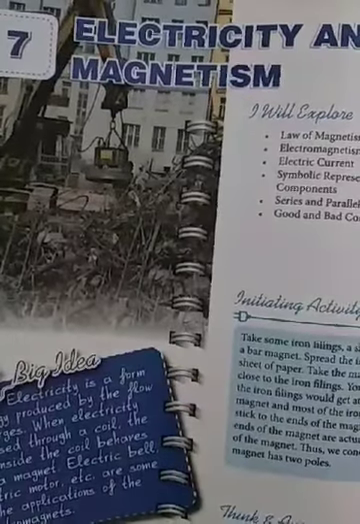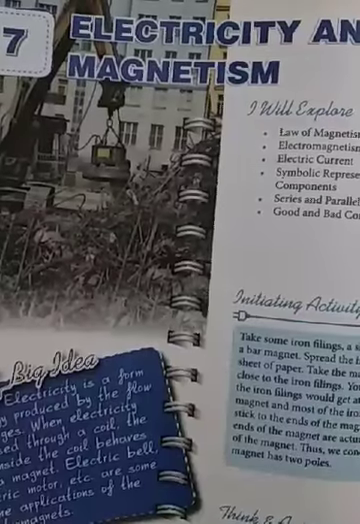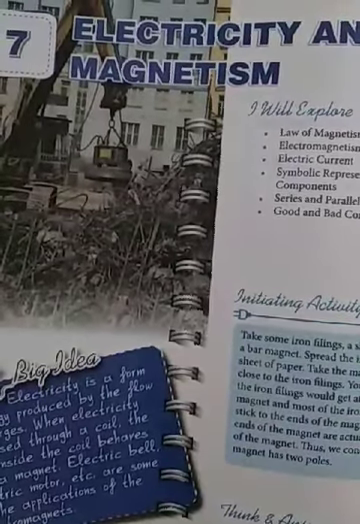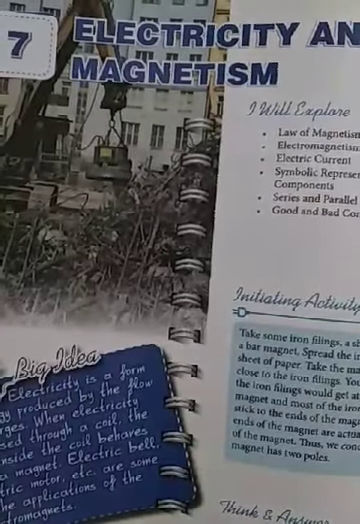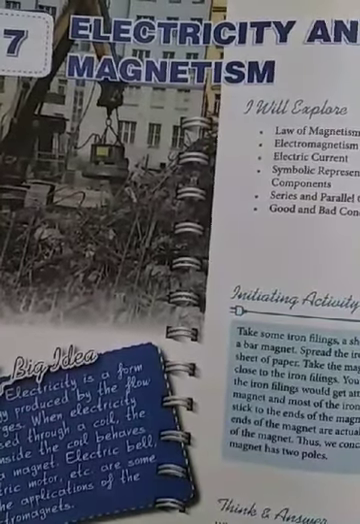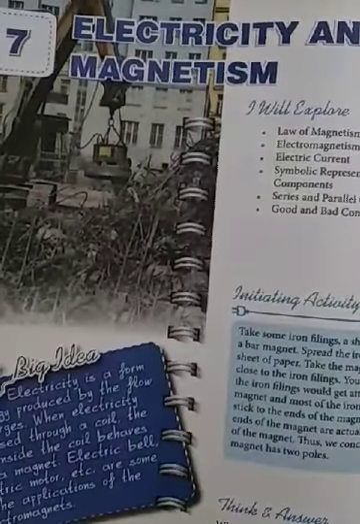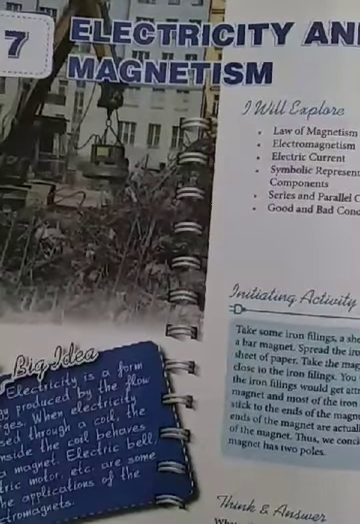When the north pole of one magnet and the north pole of another magnet are brought closer to each other, they move away from each other. This property of magnet is called like poles repel each other, while unlike poles of a magnet attract each other.